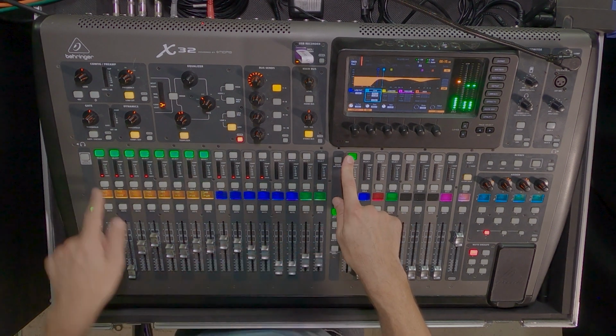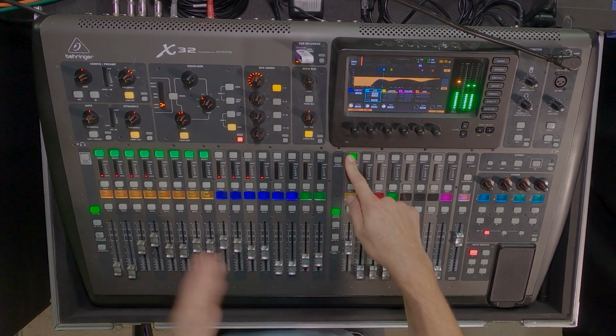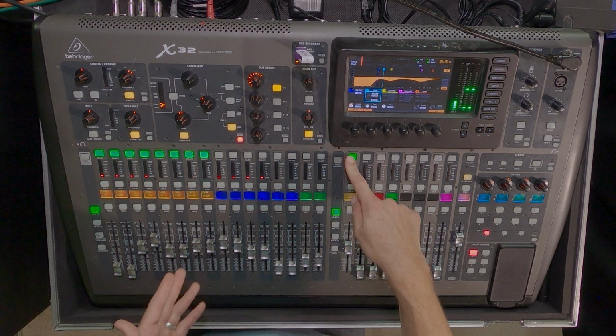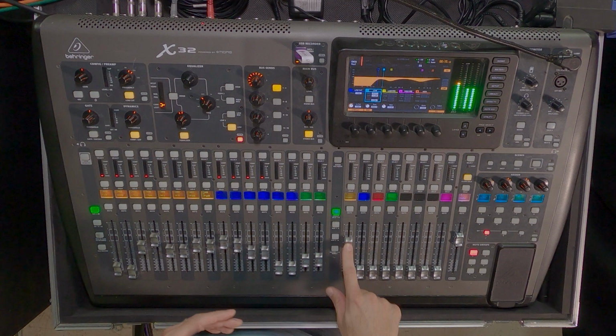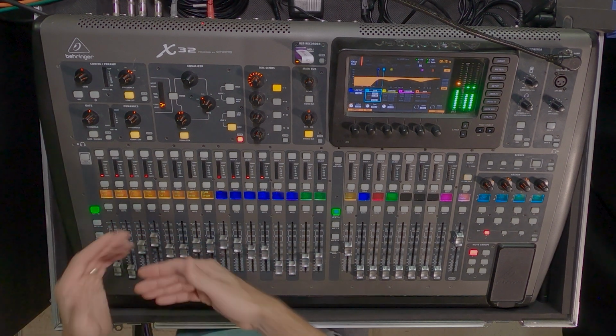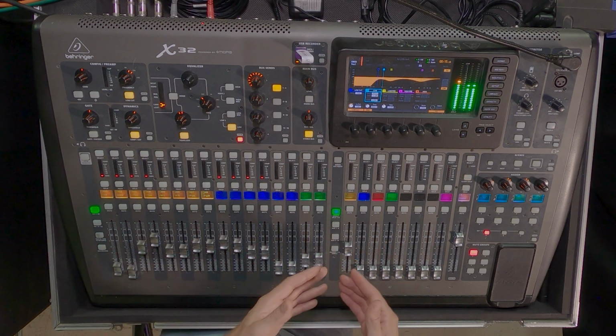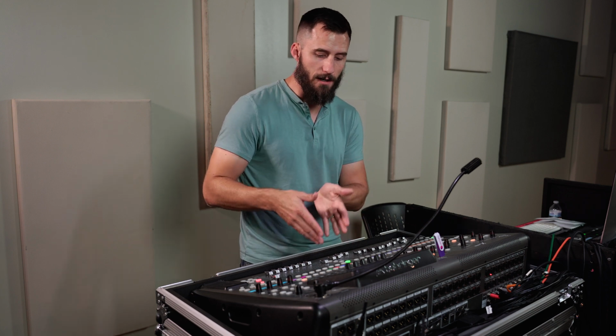If I hit select, it highlights everything I have connected to that DCA, which is all my drums. If I turn this fader up or down, it's the equivalent of turning up or down everything I have attached to it. It's not, however, an audio path. A bus is an audio path, so there's no dedicated audio going through this DCA.